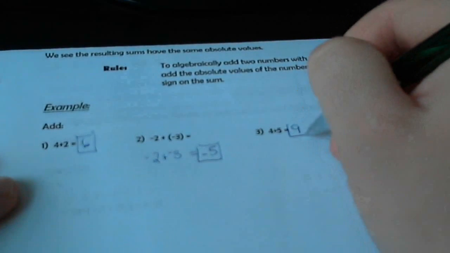-4 plus -5, everyone knows that's 9 because the absolute value of -4 is 4. The absolute value of -5 is 5. Add them together, you get a 9.